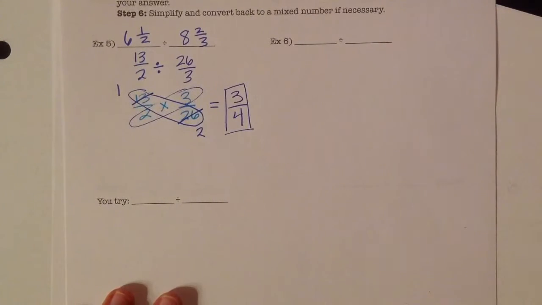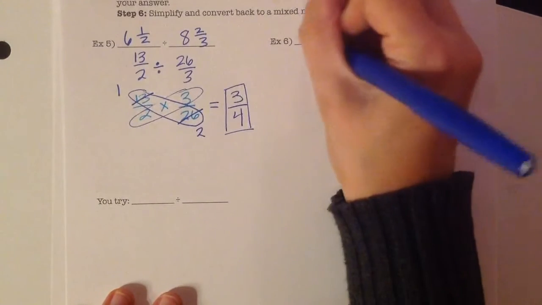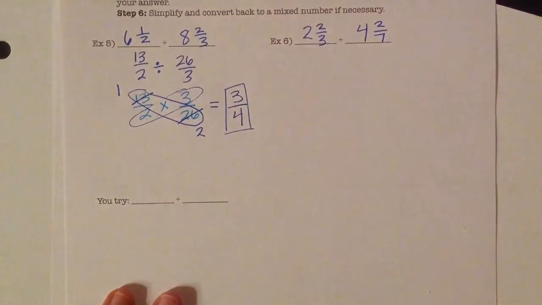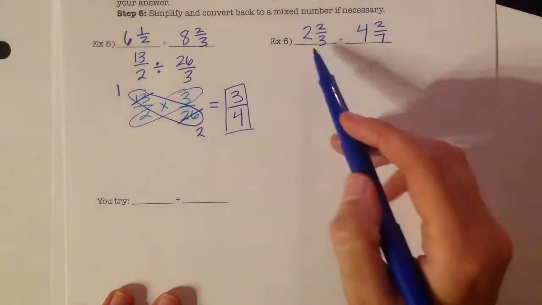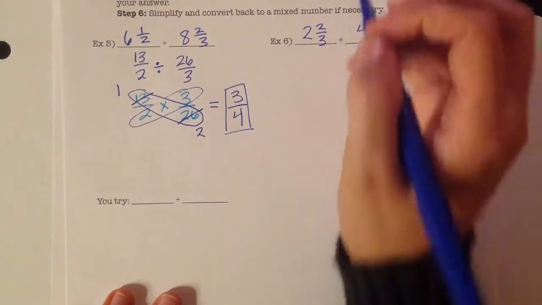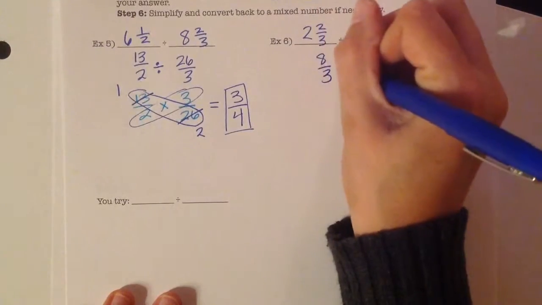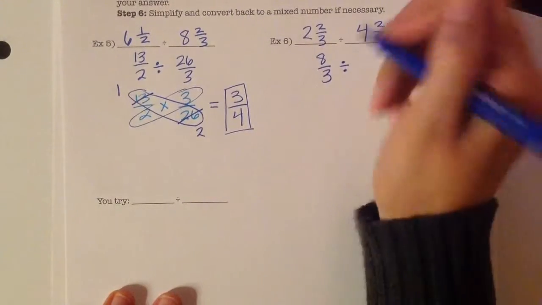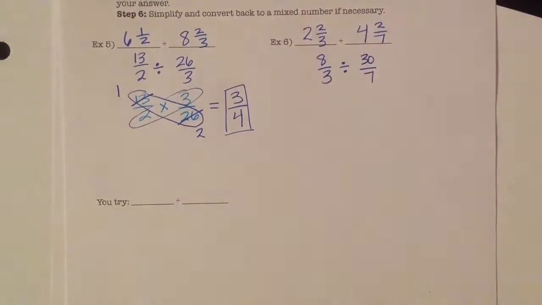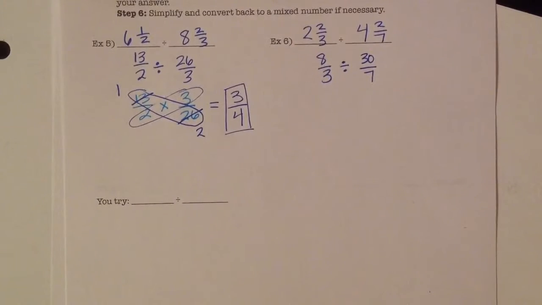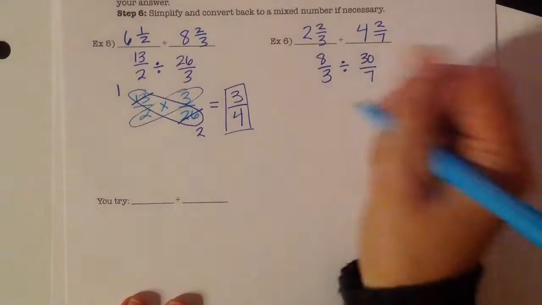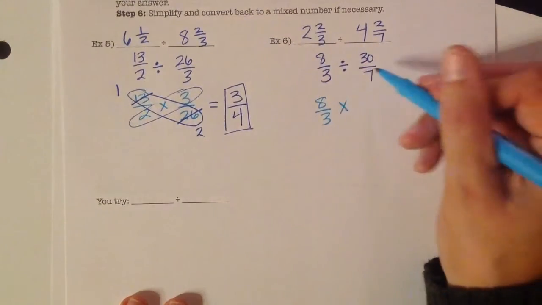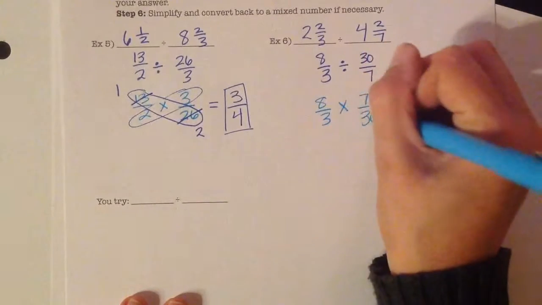Next example. We've got 2 2/3 divided by 4 2/7. So again, first step is to convert those mixed numbers. 2 times 3 is 6, plus 2 is 8. And I'm rewriting it as a division problem first. 4 times 7 is 28, plus 2 is 30. Now I'm going to keep it, switch it, flip it. So keep that first number, 8 over 3. Switch it from division to multiplication. Flip it from 30 over 7 to 7 over 30.